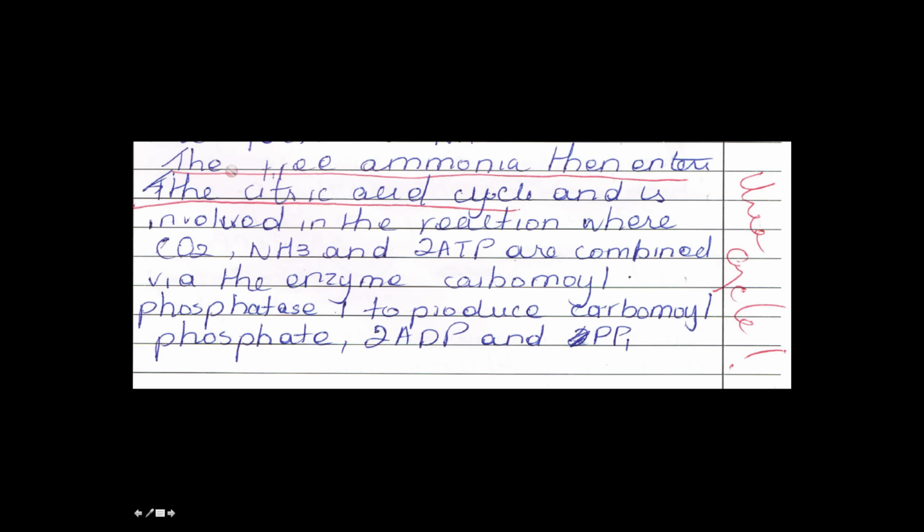So this question here: the free ammonia then enters the citric acid cycle and is involved in the reaction where carbon dioxide, ammonia, and 2 ATP are combined via the enzyme carbamoyl phosphatase. So the person was, I'm sure, thinking urea cycle in their heart, but their mind said citric acid cycle, and they wrote citric acid cycle. I'm sorry, guys, you have to be very, very careful in the exam. Alright?